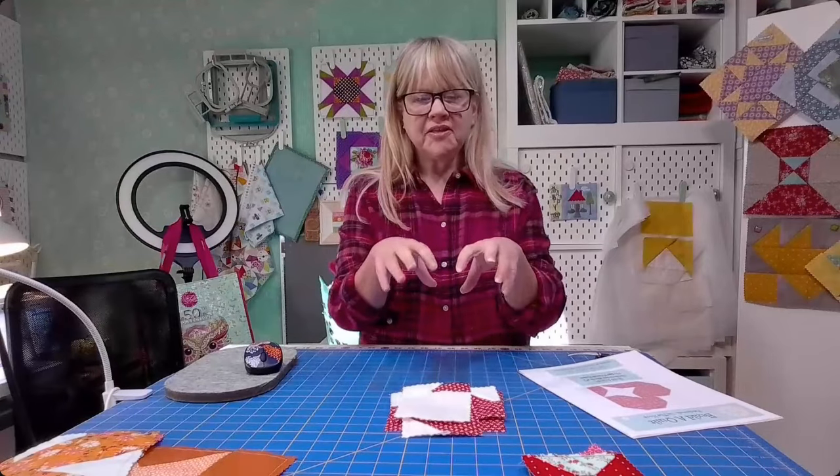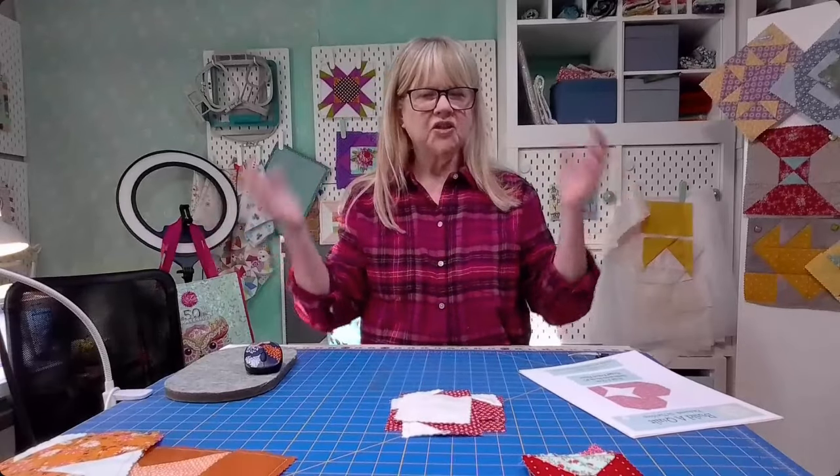But when you create your piece, you can think about different colors. I chose that typical traditional Scandi red, white color, but you could do these in any colors you wanted.